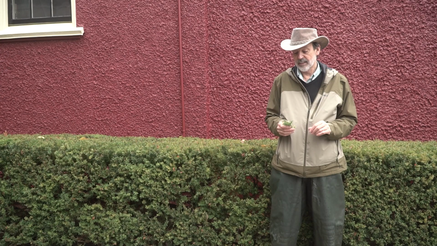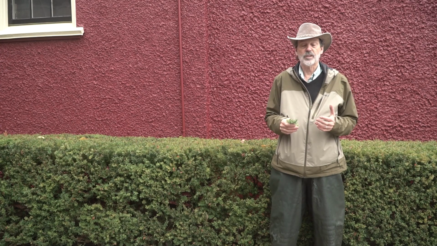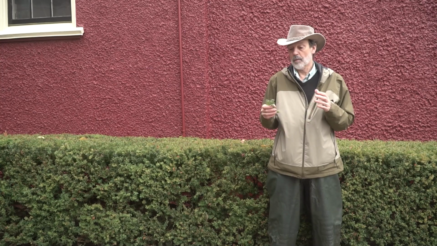Hicks yew is grown because it's incredibly vigorous, and yews, Y-E-W-S, in general are used because they're excellent hedging plants.